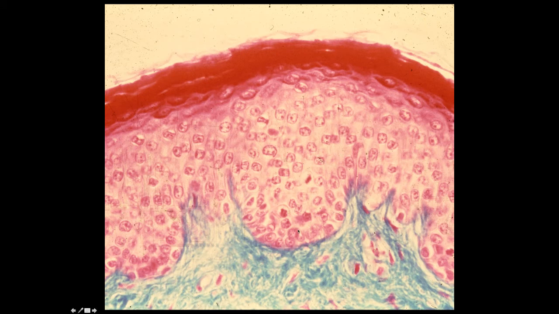Here is a stratified squamous epithelium, keratinized. The surface layer of cells are actually dead. They're cornified or keratinized, so we would correctly identify this epithelium as a keratinized stratified squamous epithelium. And then, again, some connective tissue underneath the epithelium.